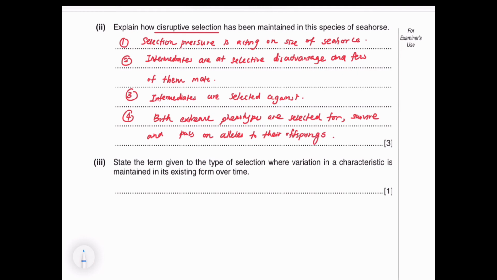So if you can think of an appropriate reason for why the intermediate is being selected against, or how the pressure is acting on the ones that are at a disadvantage, and why the other one is being favorable for, you will be awarded a mark. So in this case, what do you think can affect the size of the seahorse? Why is it that the intermediate one is at disadvantage? You can propose that most likely the intermediate ones are being predated, or their habitat is lost. So either you're small so that you can find a habitat, or you're large so that you can survive. So that's how you can actually get points for questions related to natural selection.